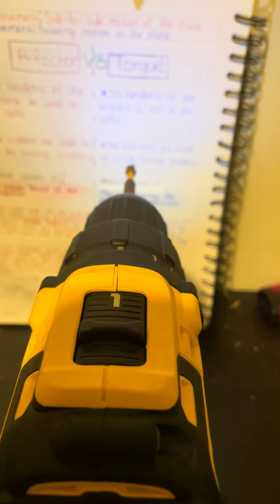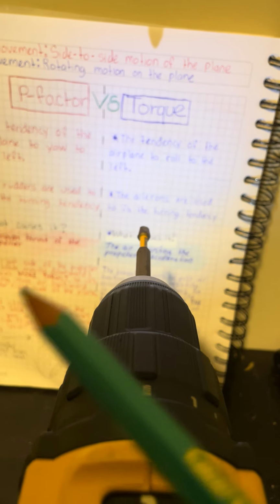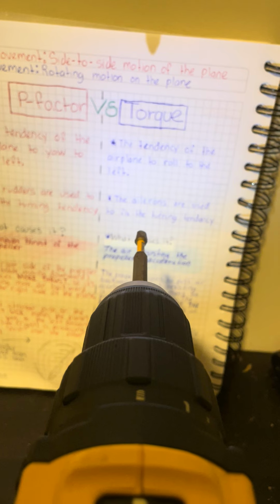Okay, so let's take a look at the top part of this drill. I'm going to start the drill, and I want you guys to see what's going on. So the drill is pretty much moving from right to left, right? From right to left. We just saw that.